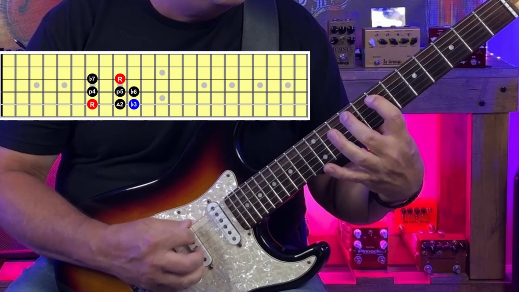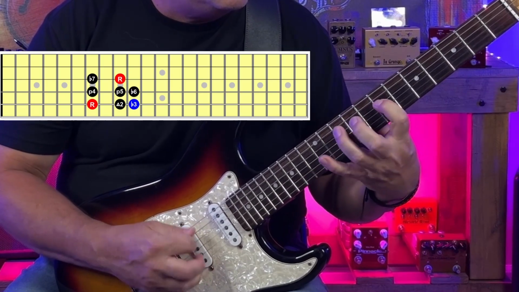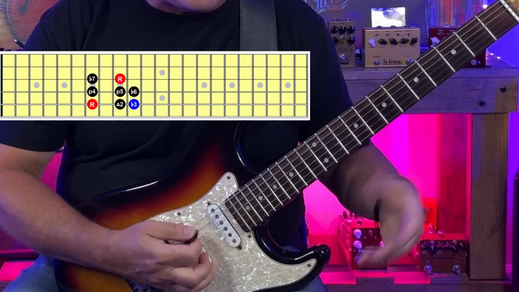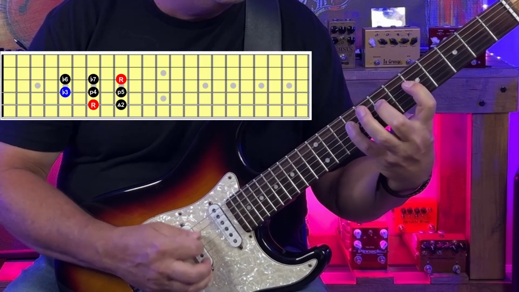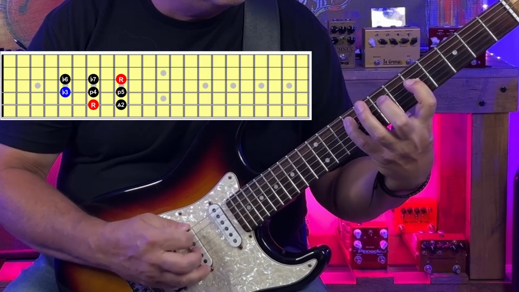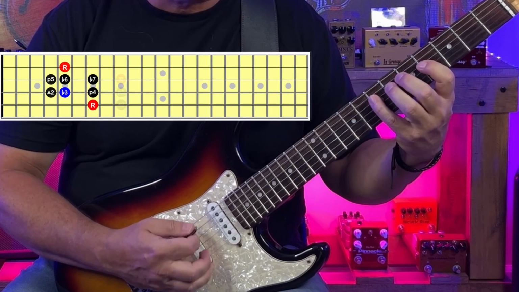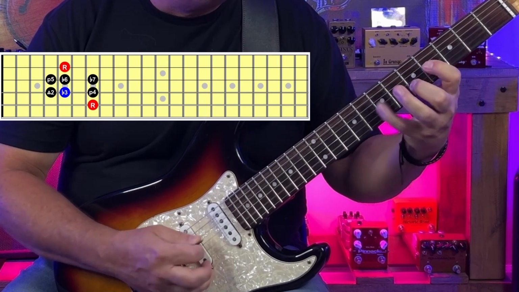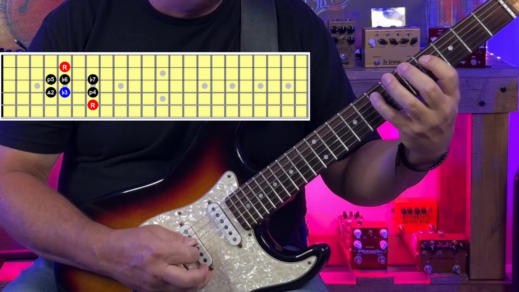I also want you practicing those one octave patterns starting with 3 different fingers, starting with our index finger, our second finger, and our pinky. We'll talk more about practicing in a minute, so you got to stick around.